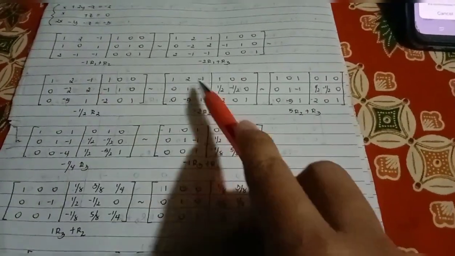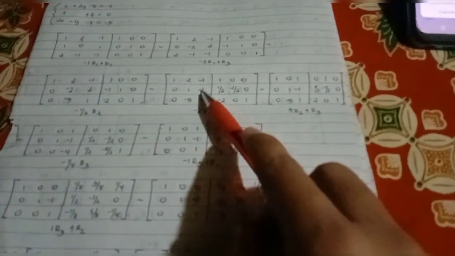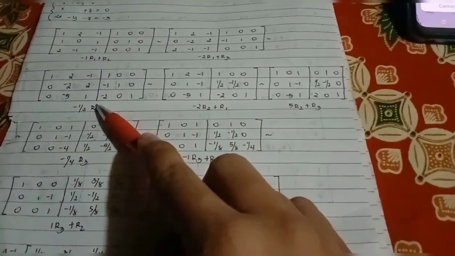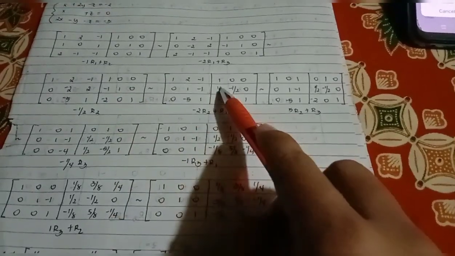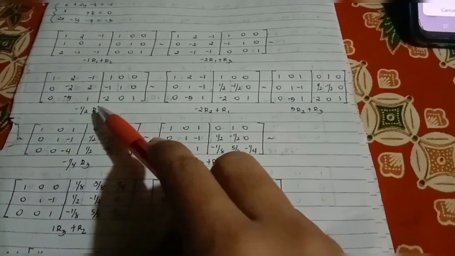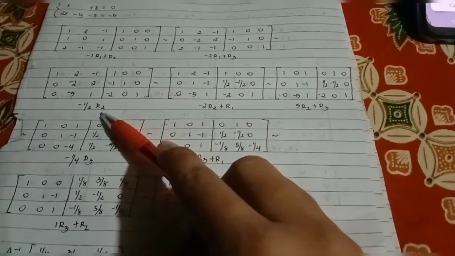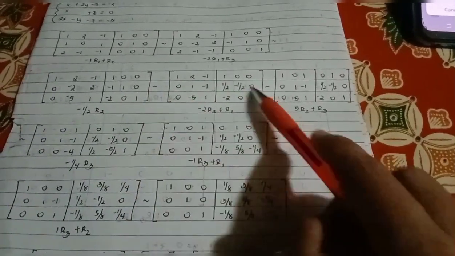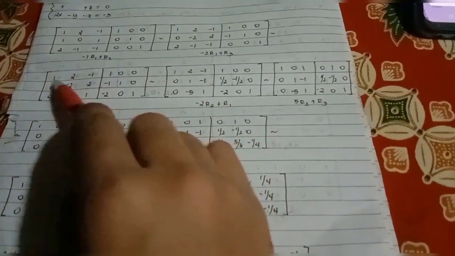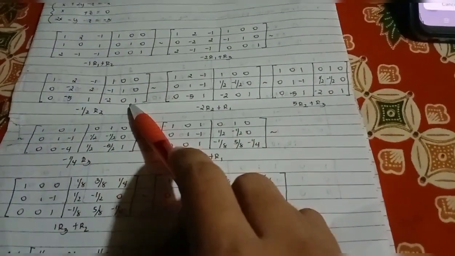-1/2 times -2 is equal to 1. -1/2 times 2 is equal to -1. -1/2 times -1 is equal to 1/2. -1/2 times 1 is equal to -1/2. -1/2 times 0 is equal to 0. So copy the first column and then the third column.